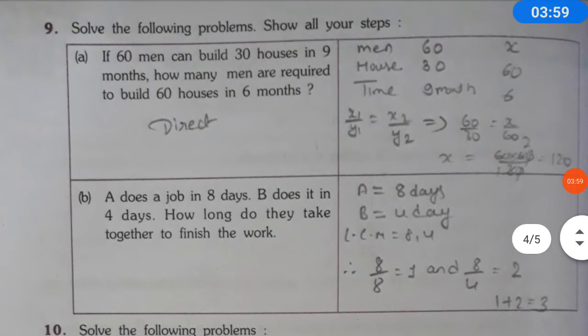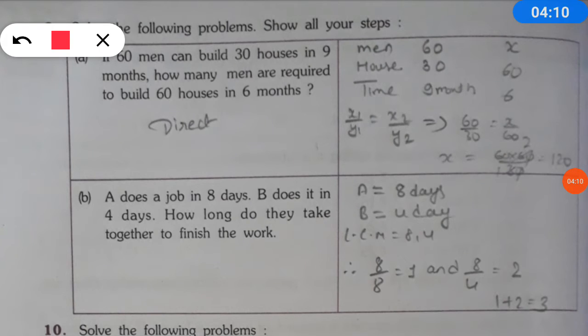Moving toward the next question: solve the following problem, show all your steps. 60 men can build 30 houses in 9 months.